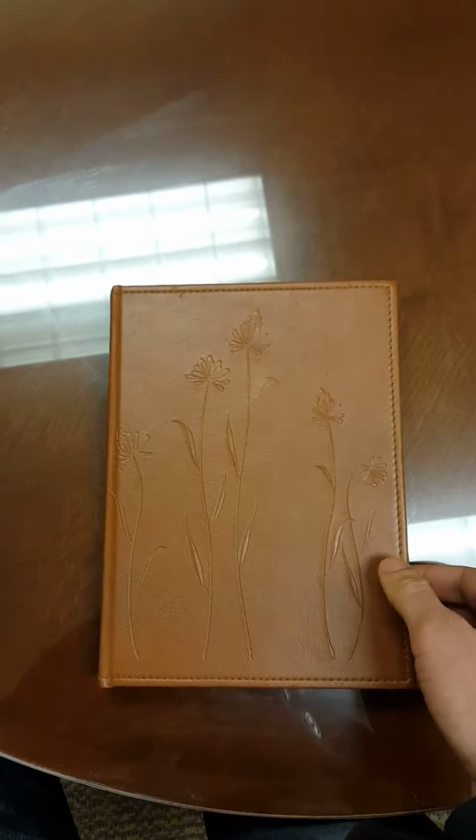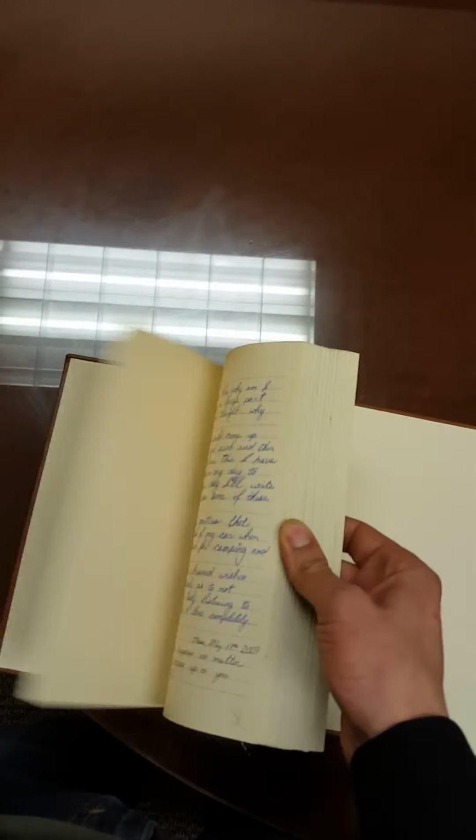This is one of my journals. I have actually a number of journals and a bunch of random pieces of paper that I never even bothered to keep, but this is one that was given to me by a friend, Julia Morocco. Thank you, Julia.